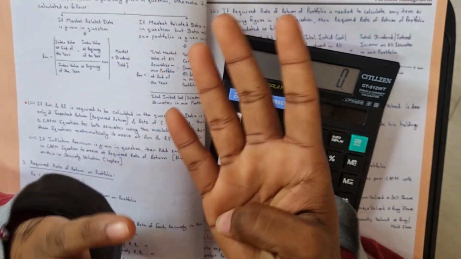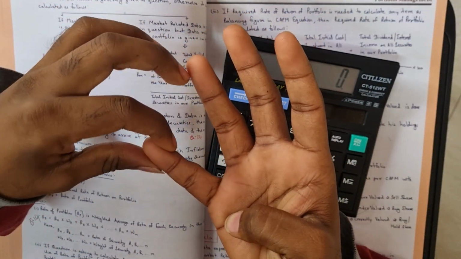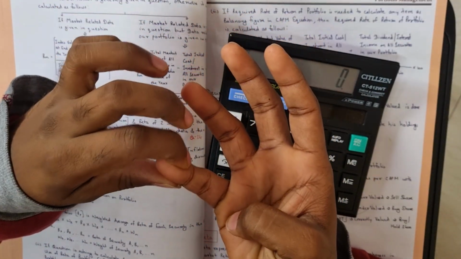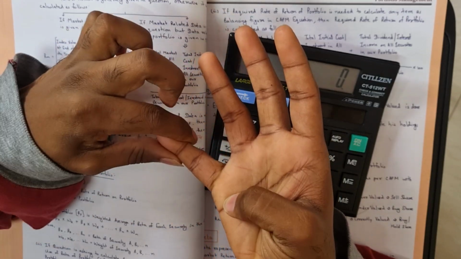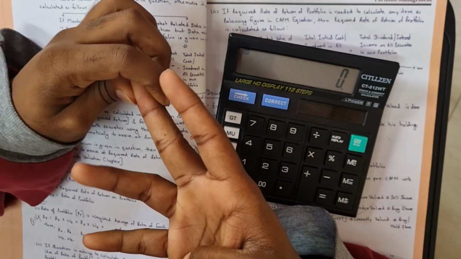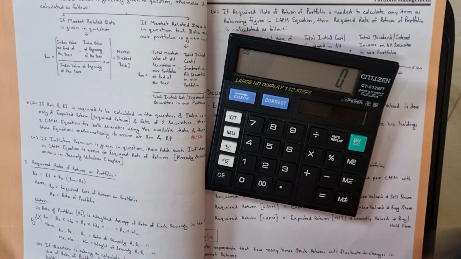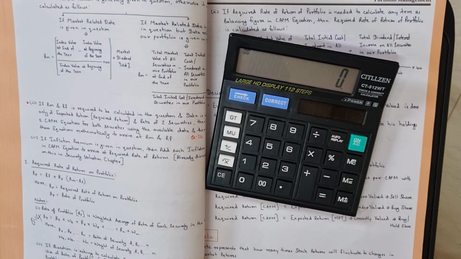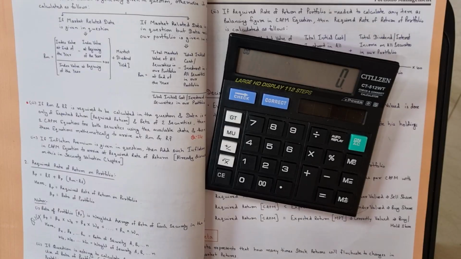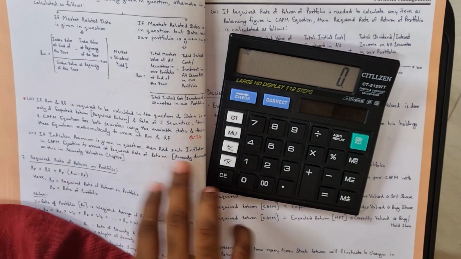Four data should be there, but only two are given, that is your required rate of return, RS, and beta of the security. Then also you can find both by using equations. That equation part I will tell you when the question arises. Next, inflation premium is given.